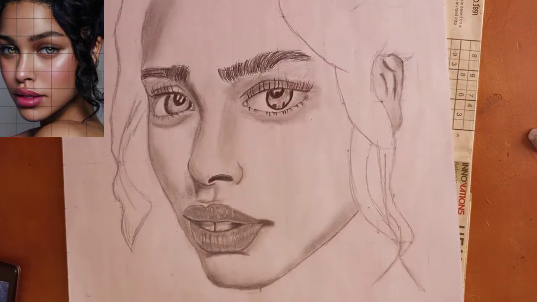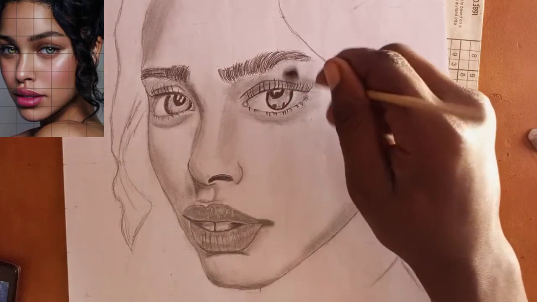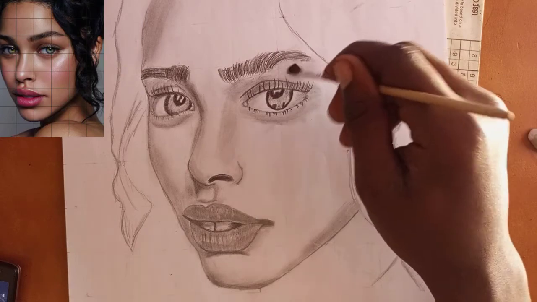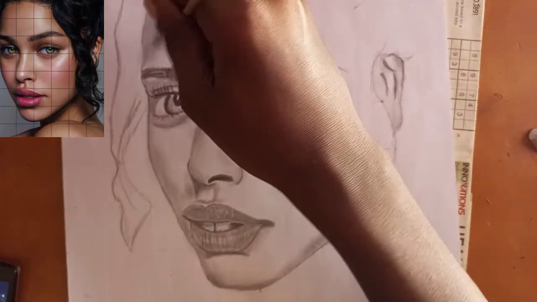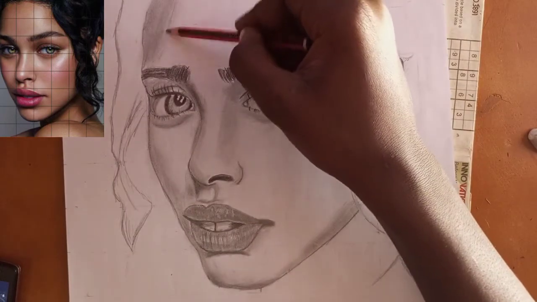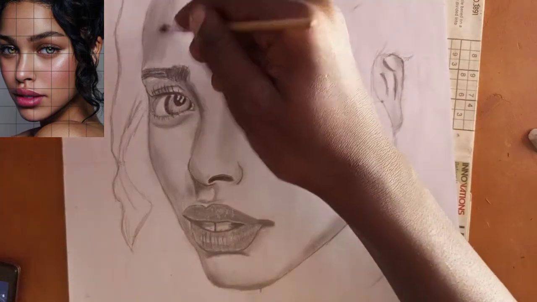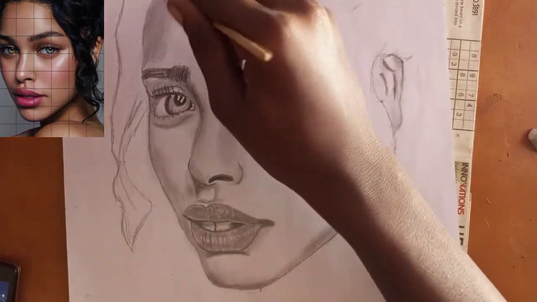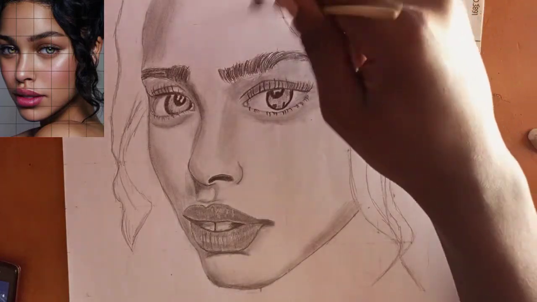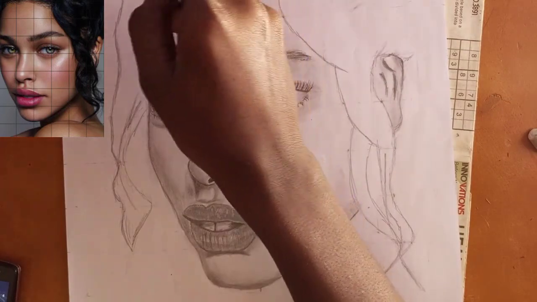Now, if you followed me, I think your drawing resembles mine. In drawing, I used 7 columns and 9 rows to draw the face. Hope you enjoyed the video drawing with me. Hope you had fun.